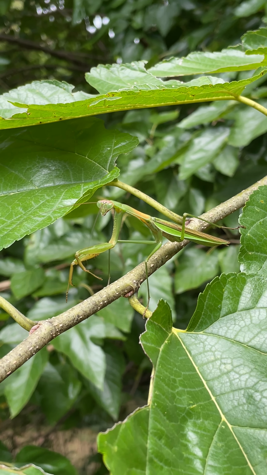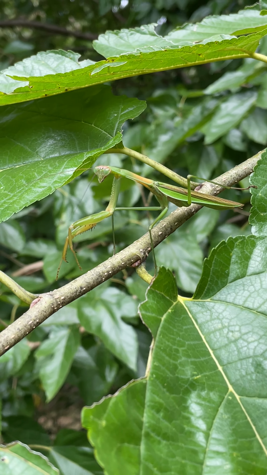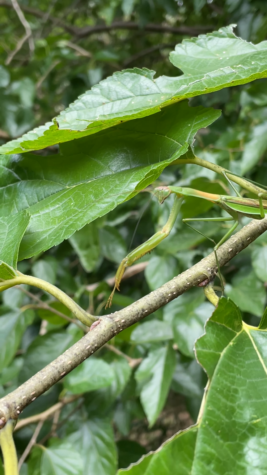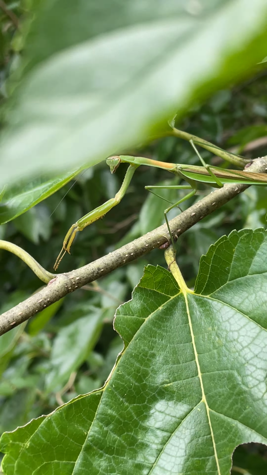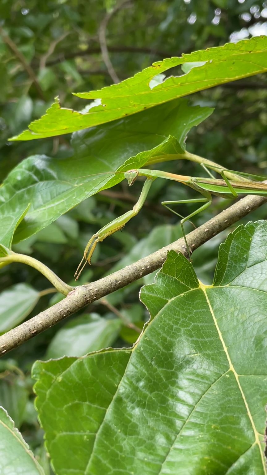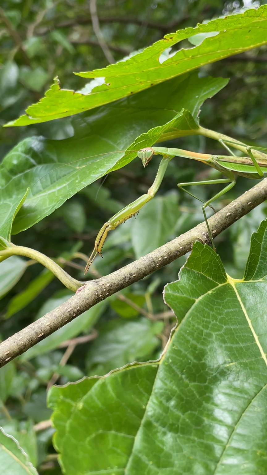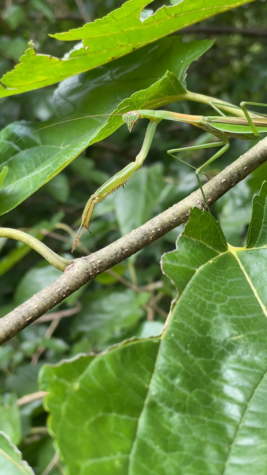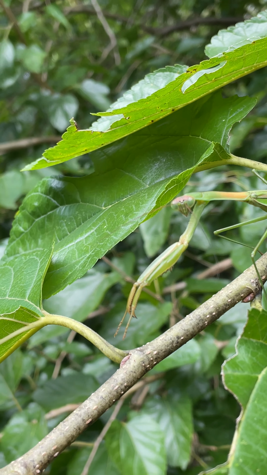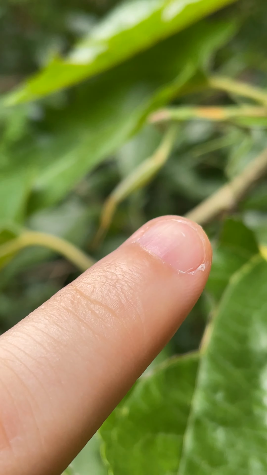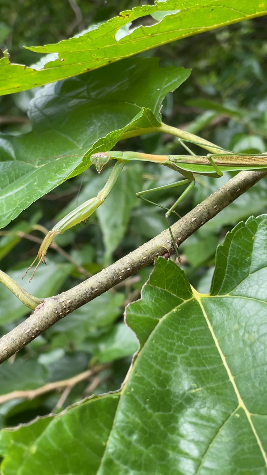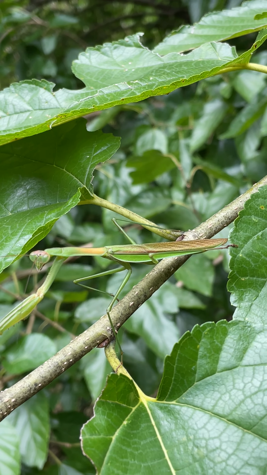Yeah, beautiful. And you see the forelegs are modified into these raptorial grasping appendages. I don't know if you can see the spines that are located on the ventral side of what is actually the femur. Where is it? Let me see if I can point to it. So right there. These big spines that they use to ensnare their prey.